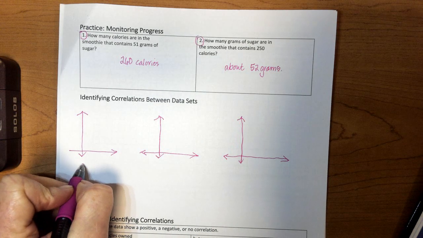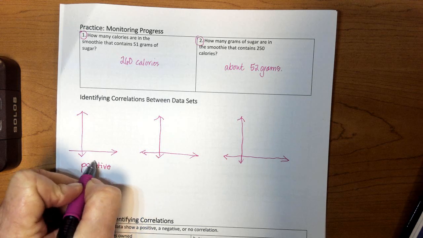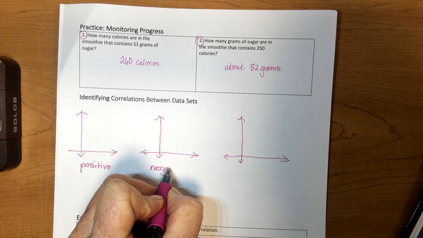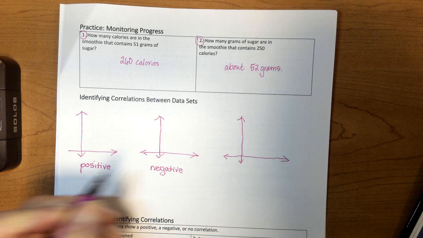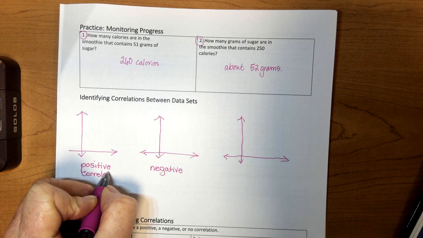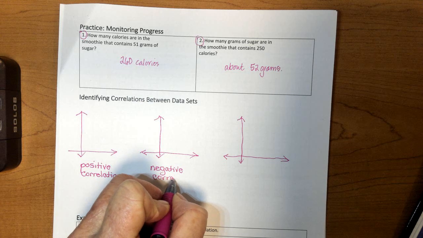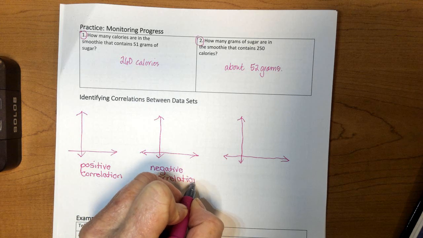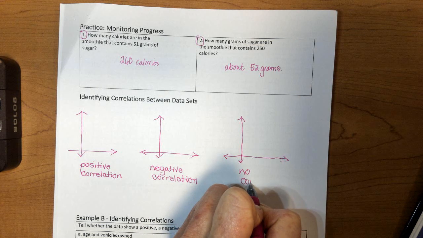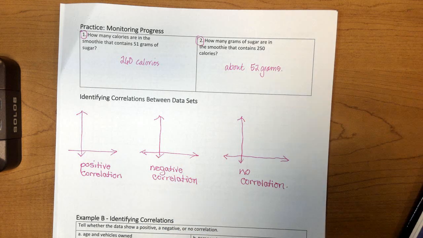I have what is known as a positive correlation. I have a negative correlation. And I'll write the word correlation underneath here. And here's correlation. And the other one is no correlation. So let's see what those look like.